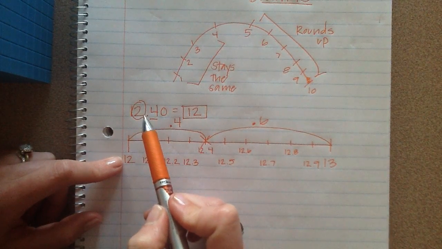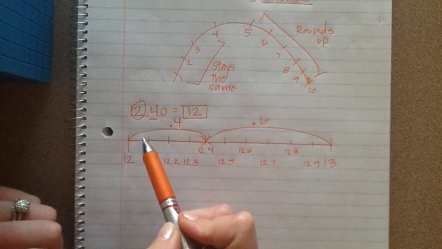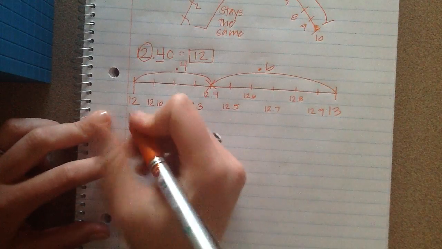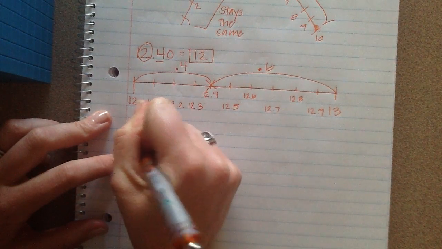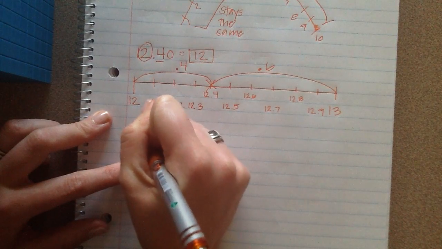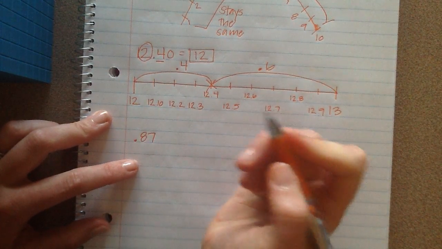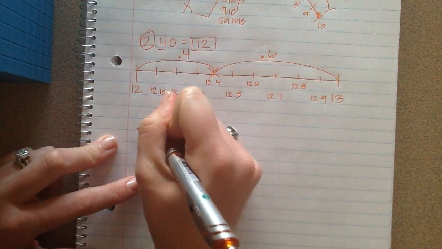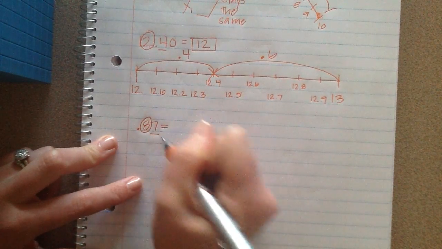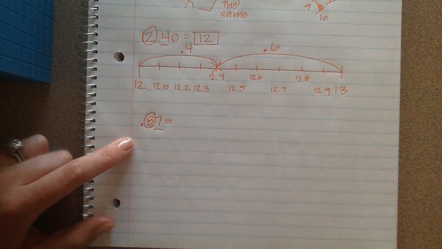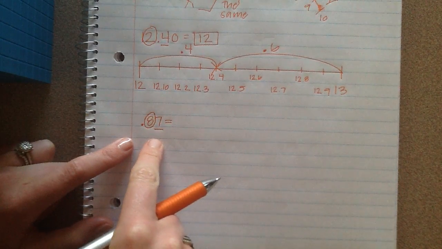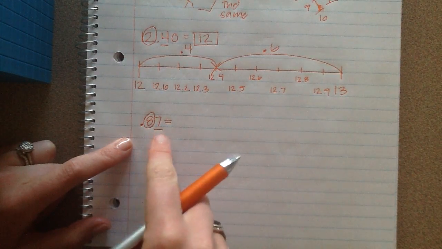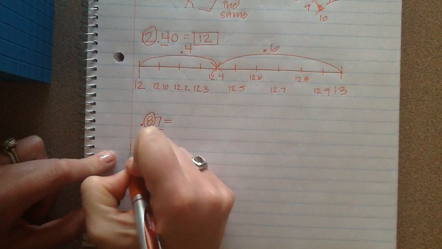Remember, I circle my whole number, or circle the number I'm rounding to, and I underline the number to the right. So here, we'll practice another one. We'll say 0.87. And we want to round to the nearest tenth. So I'm going to circle my tenth, and I'm going to underline my number to the right. So the number I underline is how I'm going to be counting. Now that is a 7. I'm not going to be counting by sevens. The value of that 7 is in the hundredths. So that means I'm going to be counting by hundredths.